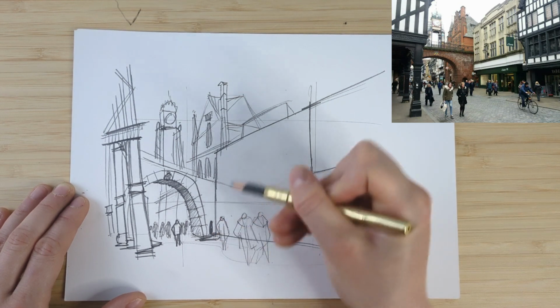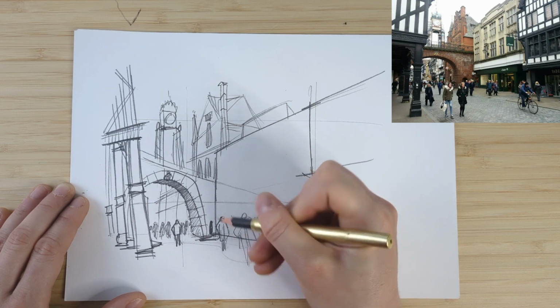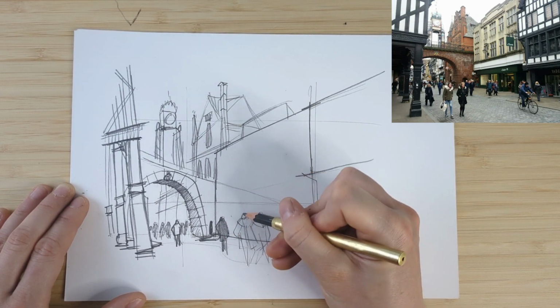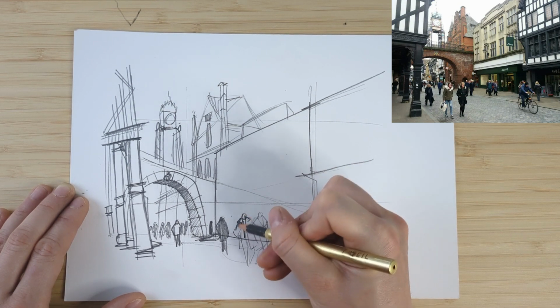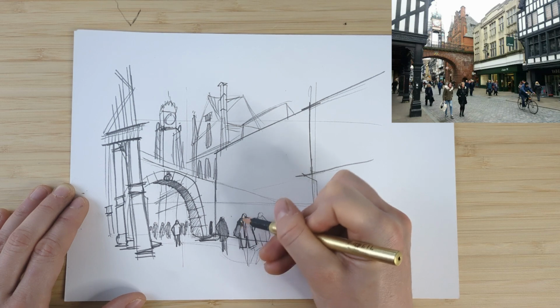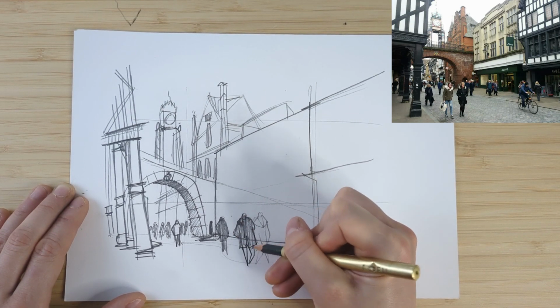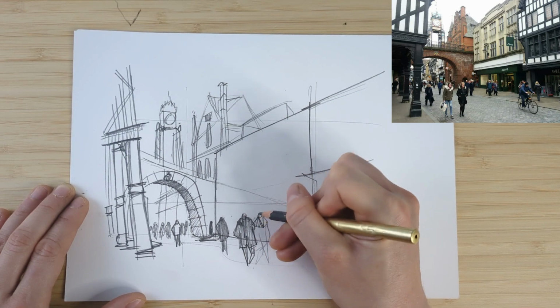And there is a little door there, but I'm going to add that in. And we've got some people here, and I am going to add in a bit of detail, but not too much. And again, we're following that same rule as before, is I want to make these people a little bit darker. Now, if I was painting this, again, I could also use color to reinforce this.